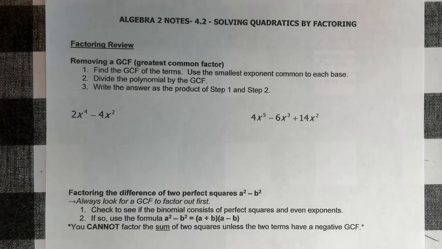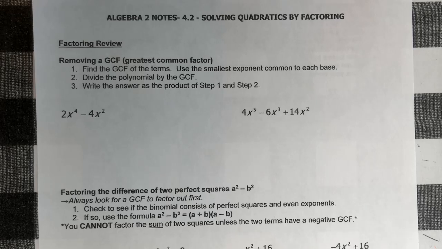Okay, so 4.2 is where we're going to cut off the first part of chapter 4. So when we do the rest of the chapter, it will be next unit. So this will be the last section for this test that y'all are going to have.